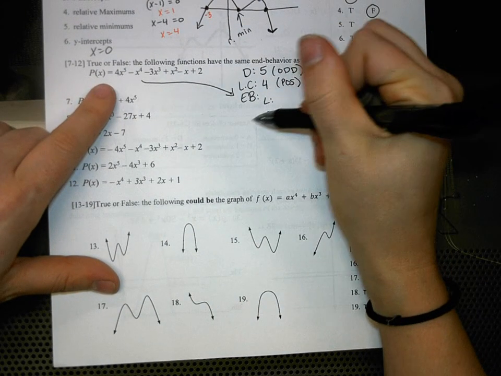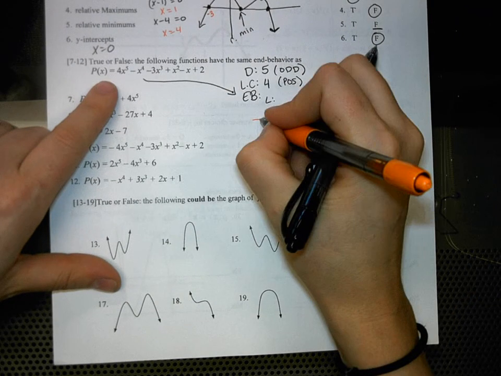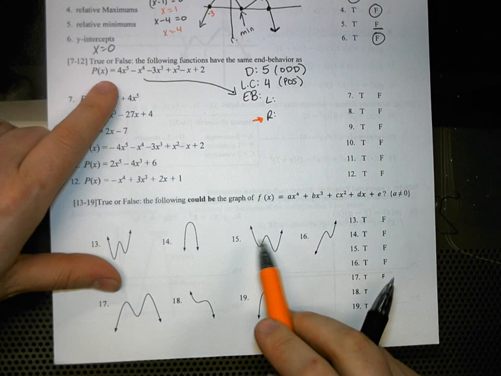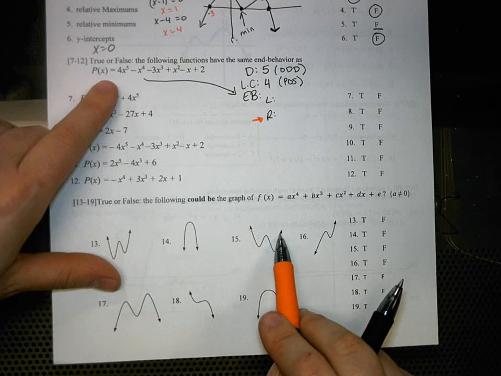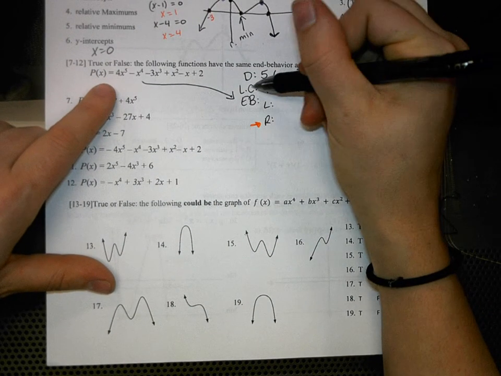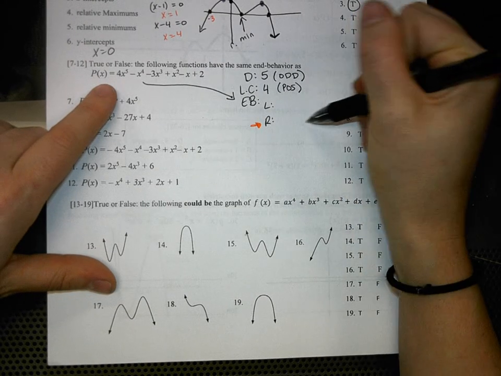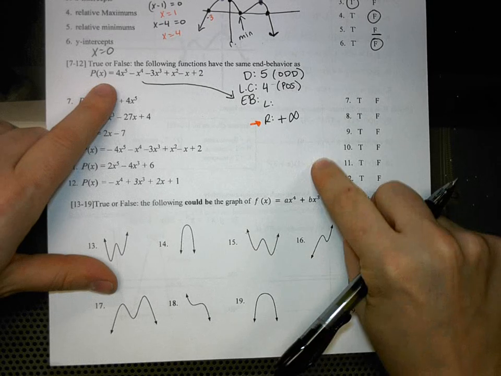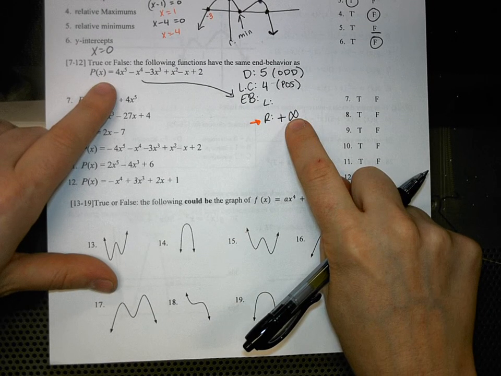We always find the right first, even though we list it second. I list it second in order to show that we always look at the left and then the right next, because we read from left to right. But the leading coefficient tells us where the right side is going. And if your leading coefficient is positive, the right side goes up to positive infinity.